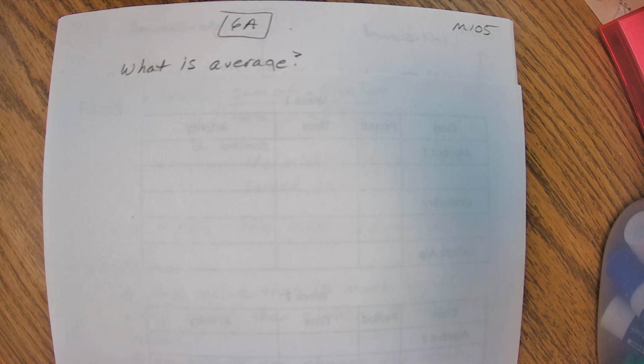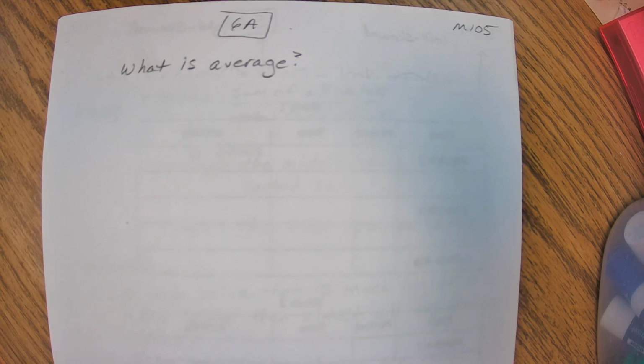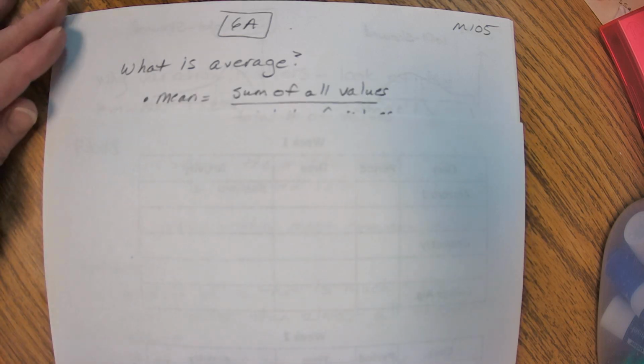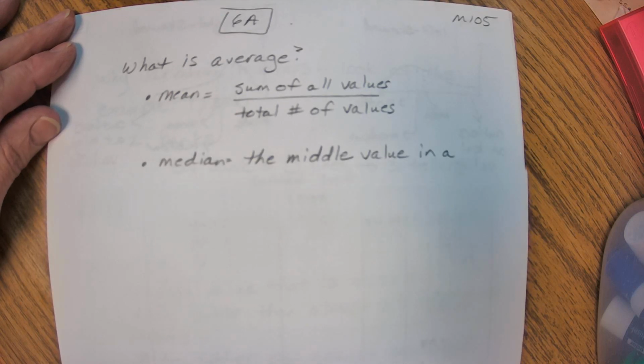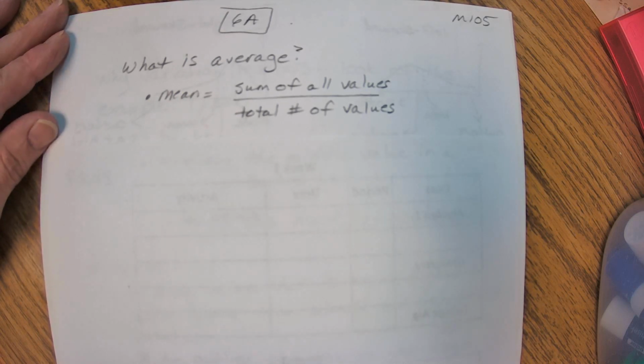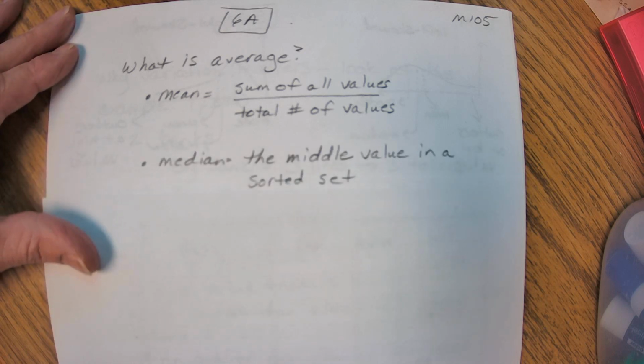This is Contemporary Math, Section 6A. This section is dealing with averages. So what is average? Hopefully most of this will just be a review from what you have already learned before. The mean is when you add up all the values and divide by the total number of values.